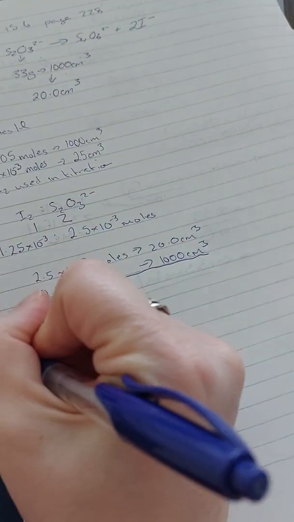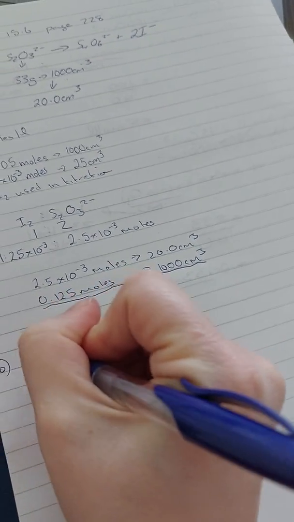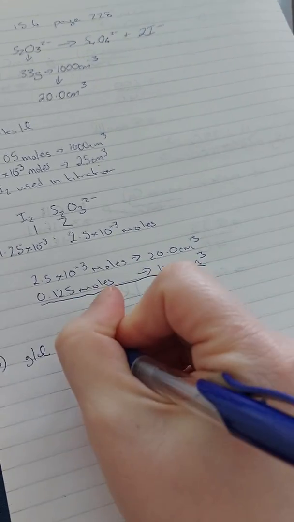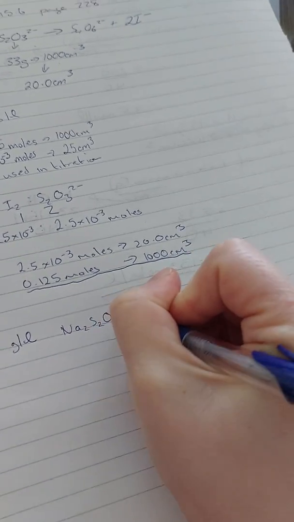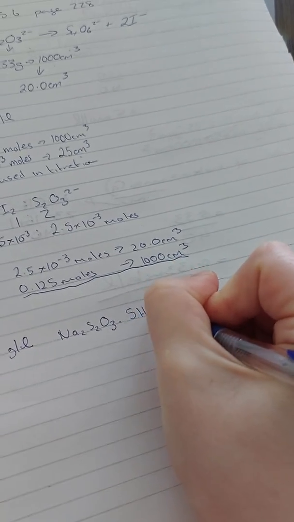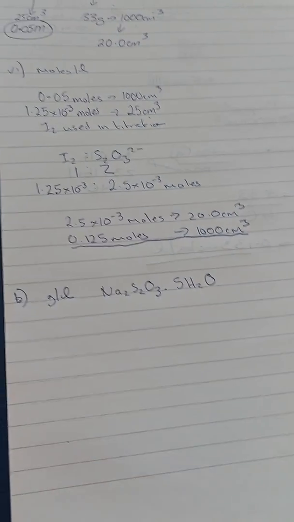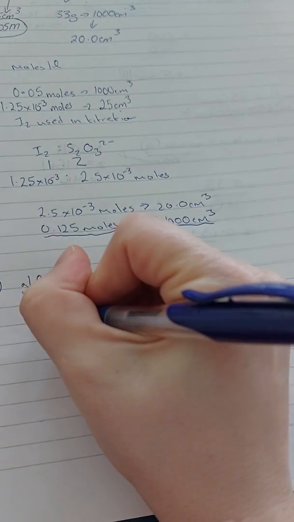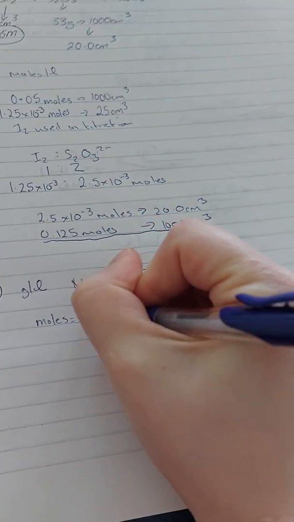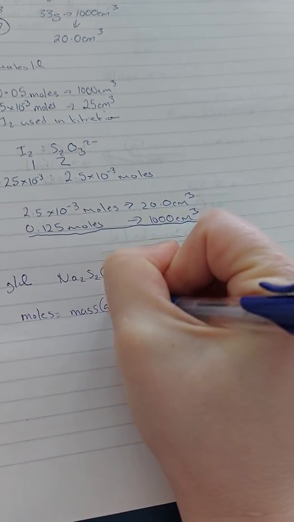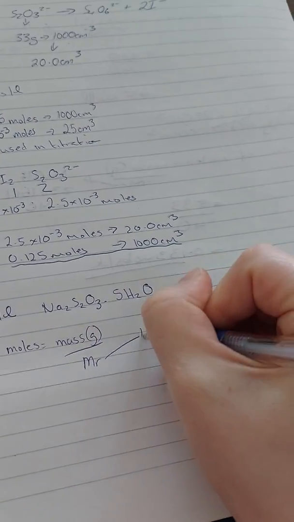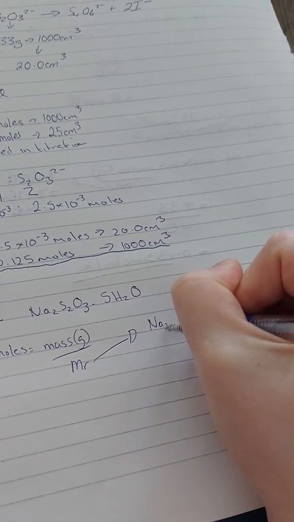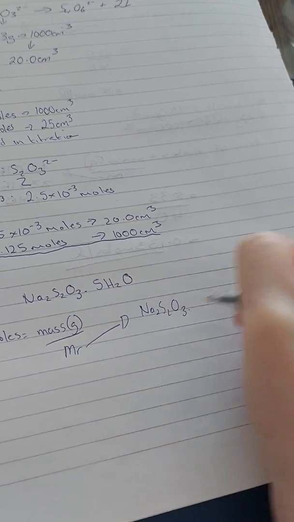Part B then, I'm asked for my grams per litre, and it is of Na2S2O3·5H2O. So you're given that whole compound. So again here, number of moles equals mass in grams all over your relative molecular mass. And remember, it is the relative molecular mass of my whole compound.